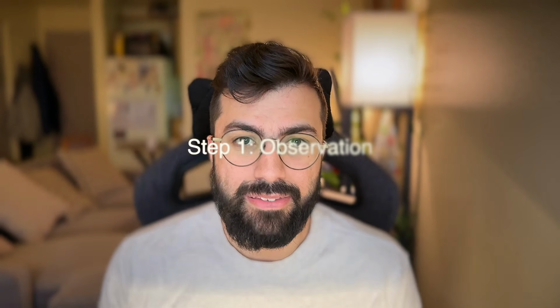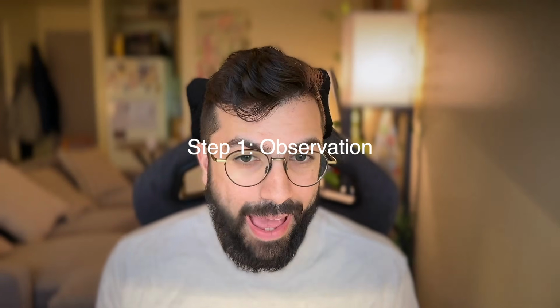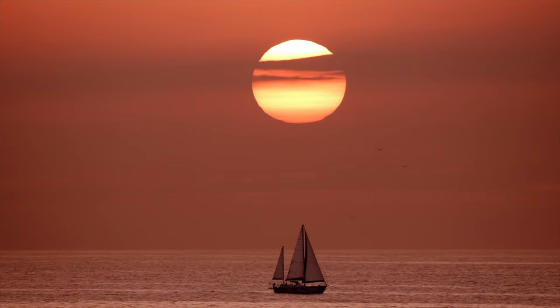Step 1 is observation. Something happens in the world that catches your attention. Maybe you notice the sun appears to move across the sky. Maybe you notice that objects fall when you drop them. You don't need a hypothesis yet. You don't need an explanation. You just need to notice something and write it down. That's it. Observation is cheap, and it's where everything starts.